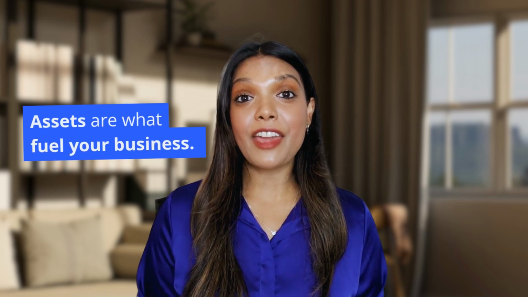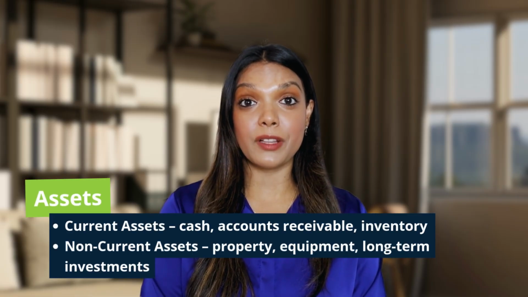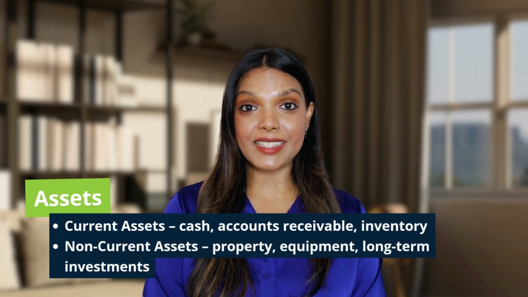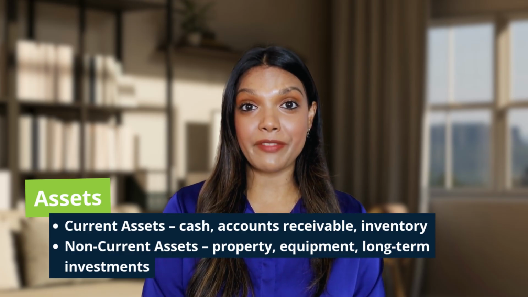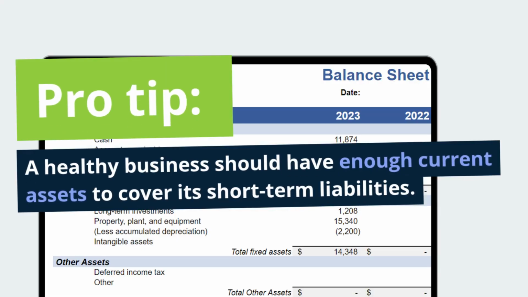Let's talk assets. Assets are what fuel your business. They are the resources you rely on to operate, grow, and stay afloat. And they're usually split up into two categories: current assets, cash, accounts receivable, and inventory; non-current assets, property, equipment, and long-term investments. Pro tip: a healthy business should have enough non-current assets to cover short-term liabilities.